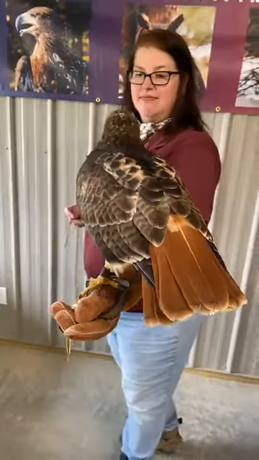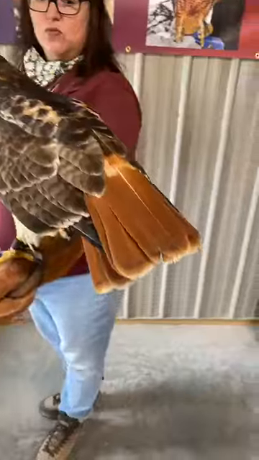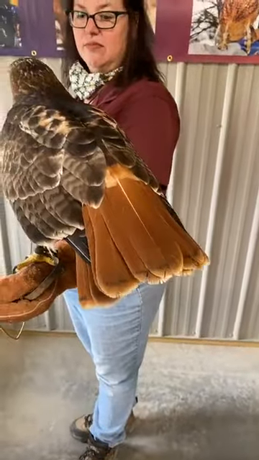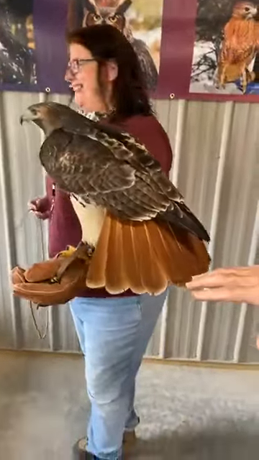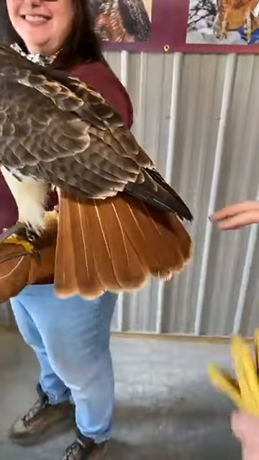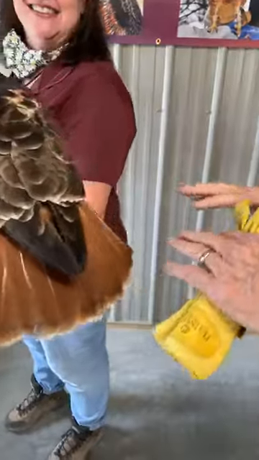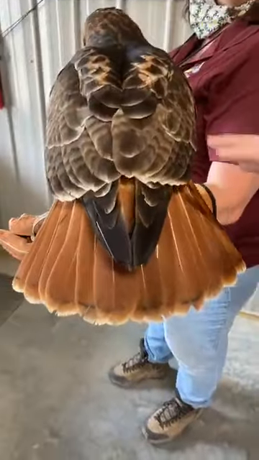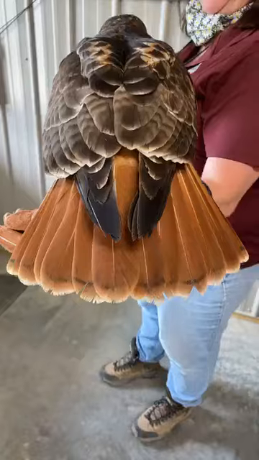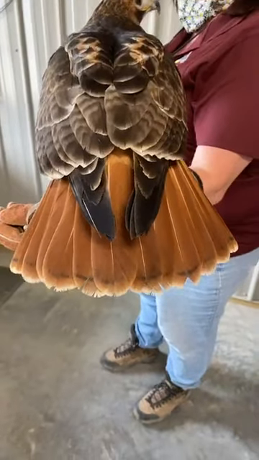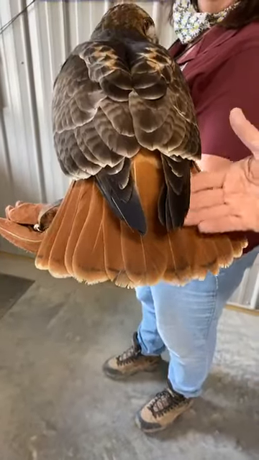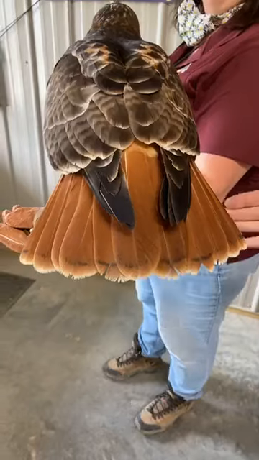In their second year, they start developing more red in the tail, and it varies all over the place. Sometimes a couple of central feathers are red, and the rest are brown still with bands in it, or they may get all red with bands in it. So that's usually the second year, and then the third year they get these nice rufous red tails like this.